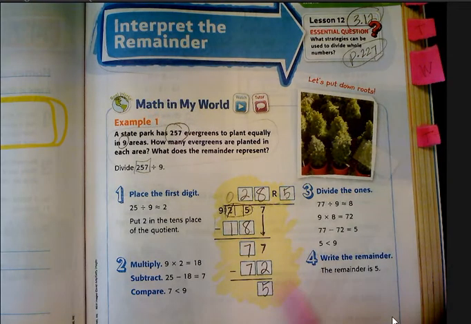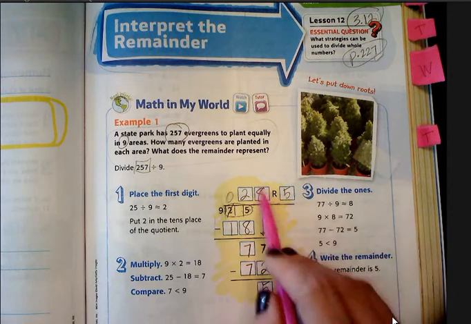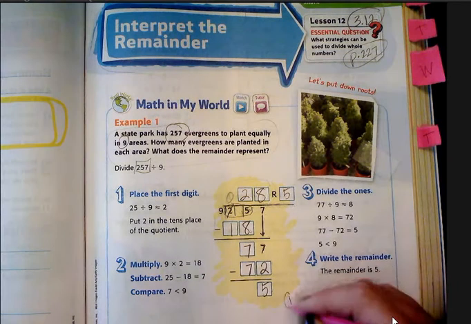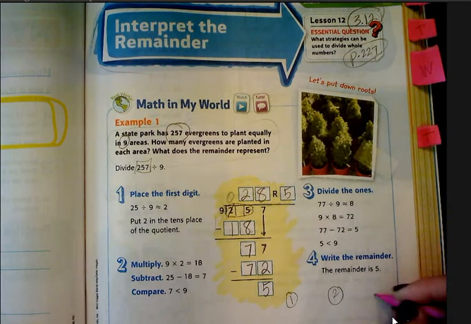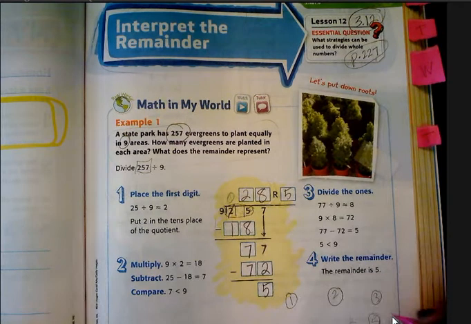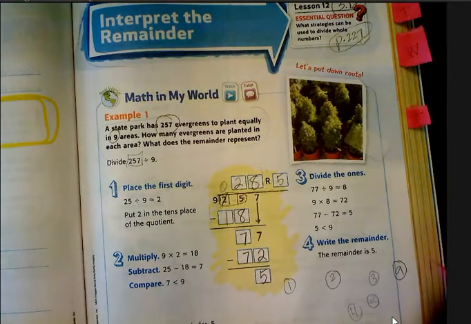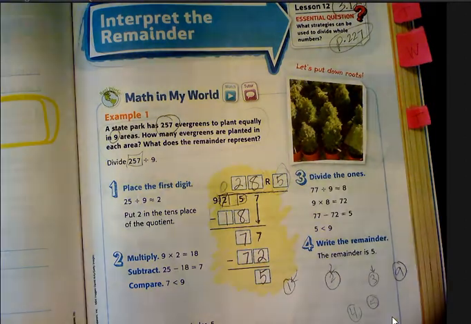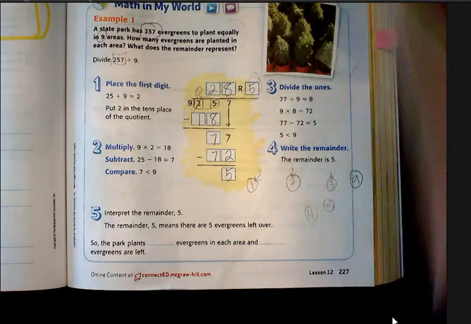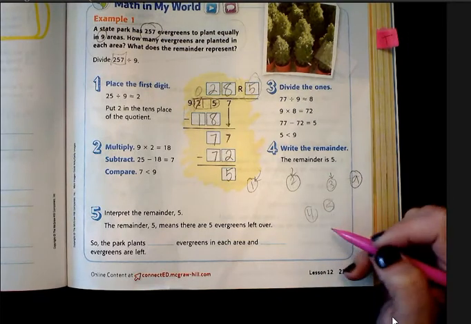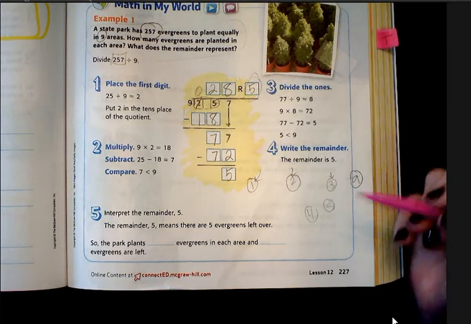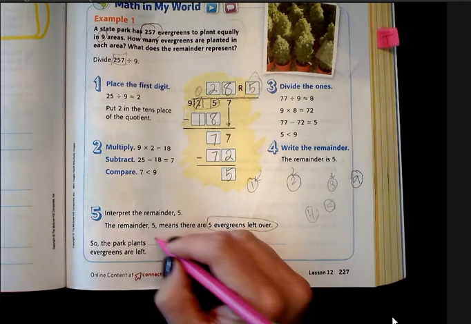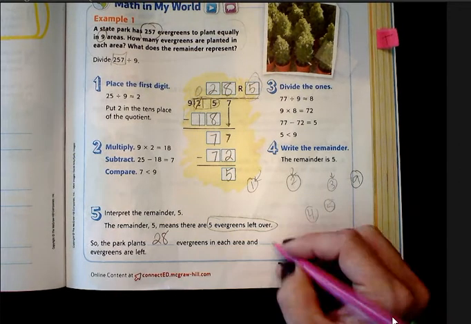So what is that 5? We're putting trees into 9 groups. So we've got these 9 groups, like forest 1, 2, 3, 4, 5, 6, 7, 8, 9. There's 9 of them, and we divided them up, and 28 of them go in each one. But then what happens with this 5? Well, it's less than 9, so we couldn't divide it up evenly. That's why the remainder always has to be less than the divisor. So there's 5 evergreen plants left over. The park plants 28 evergreens in each area, and there are 5 left over.